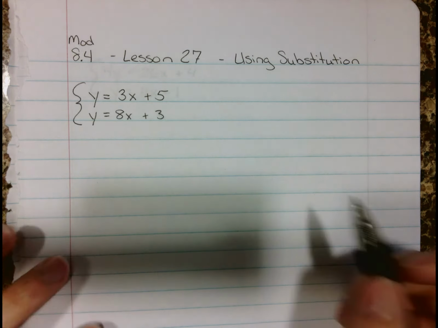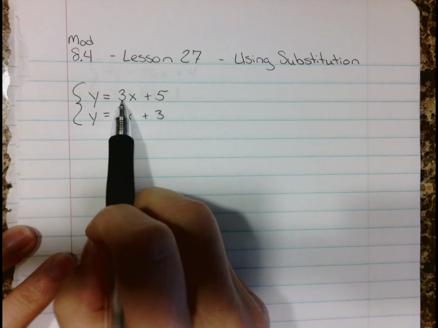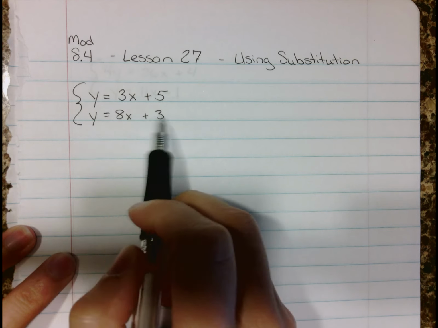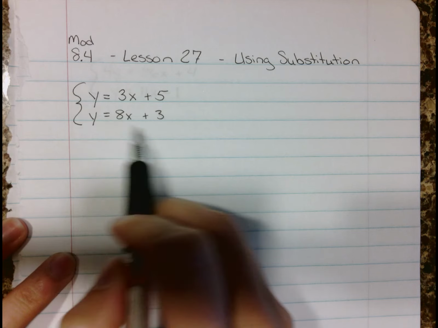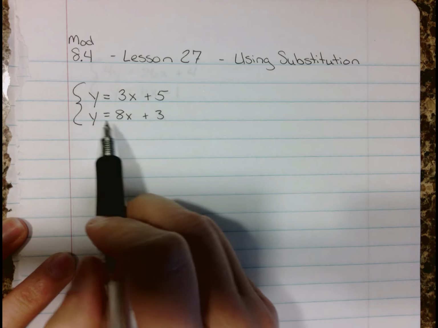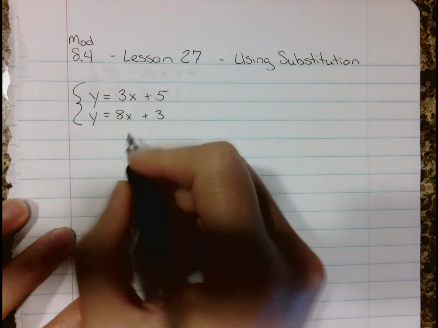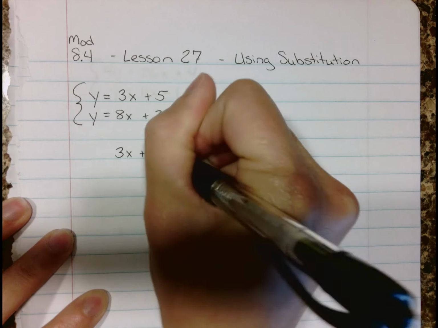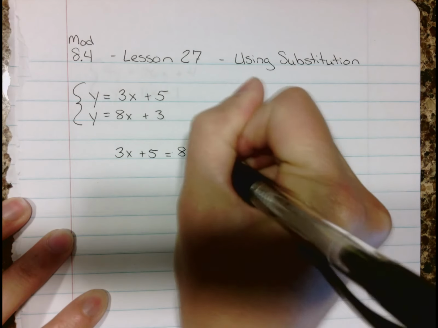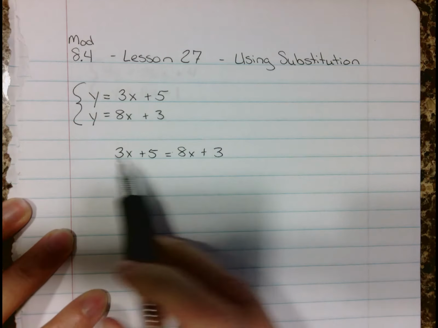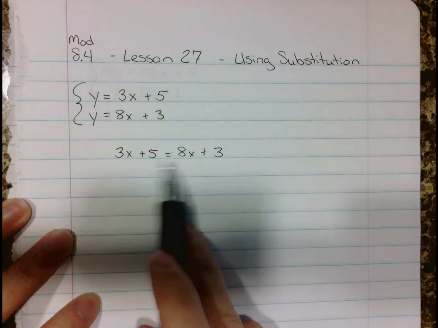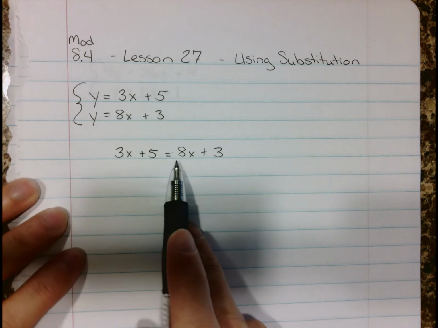The way substitution works is if I know 3x plus 5 is equal to y and 8x plus 3 equals y, I can set these two equal to each other because they are equal to the same thing. So that is what I will do. I will do 3x plus 5 equals 8x plus 3. In doing so, I have eliminated one of my variables, so I can solve for x in this case.